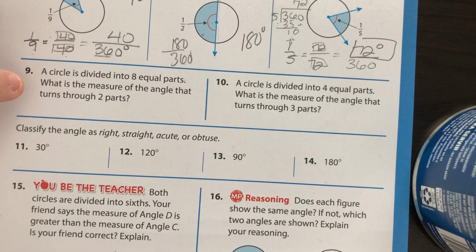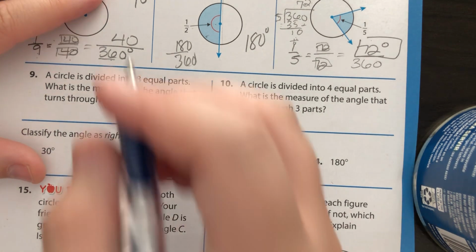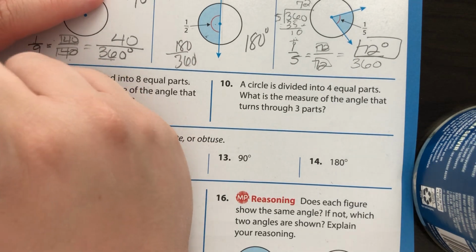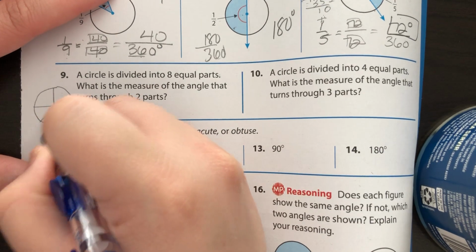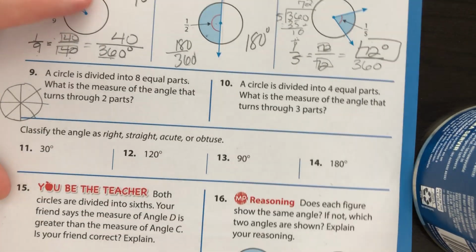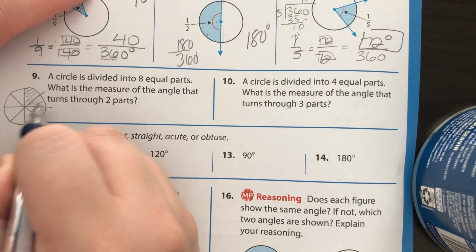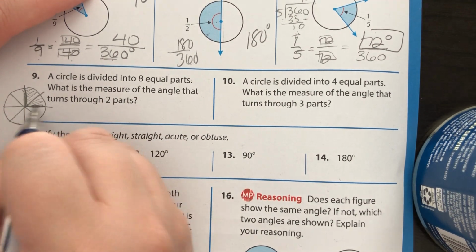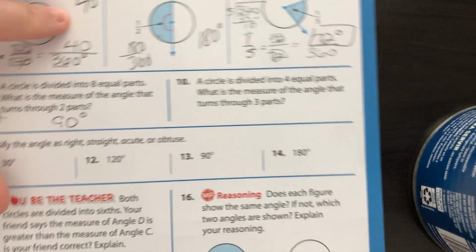A circle is divided into 8 equal parts. What is the measure of the angle that turns through 2 of those parts? Okay, no panicking. So if I take a circle and I divide it into 8 parts, okay, and what is the measure of the angle that turns through 2 parts? So this one and this one, 2 parts. What is that, guys? A right angle, 90 degrees.